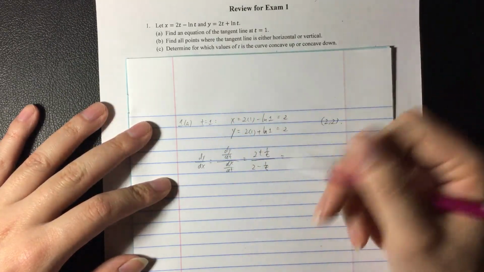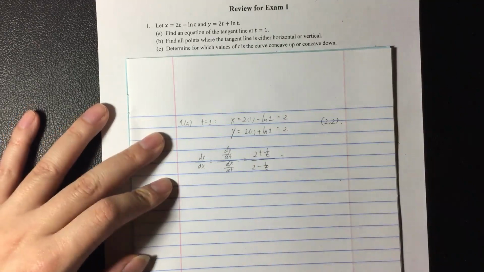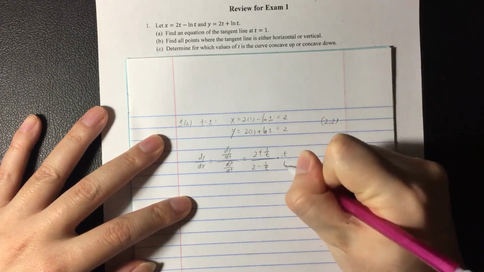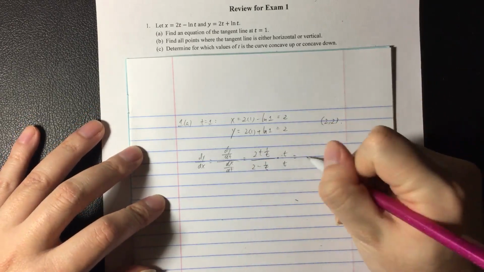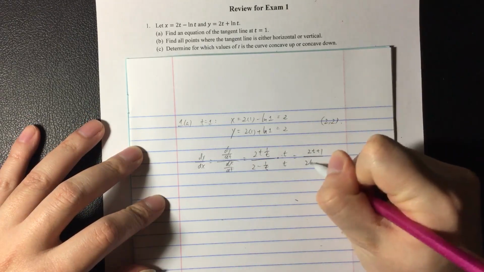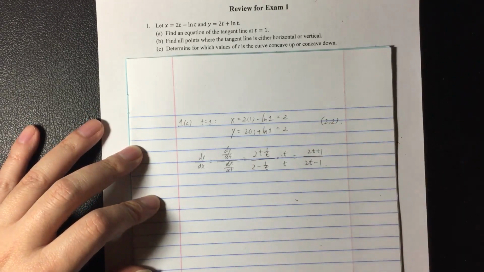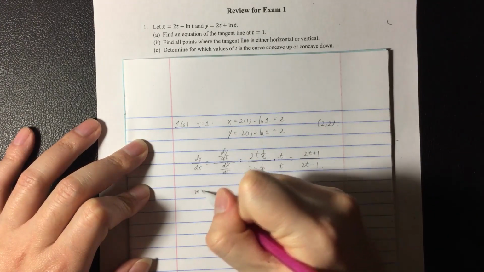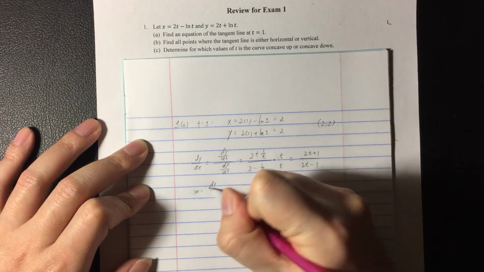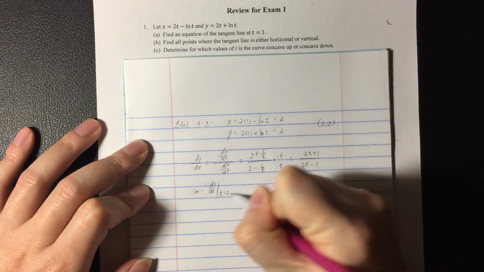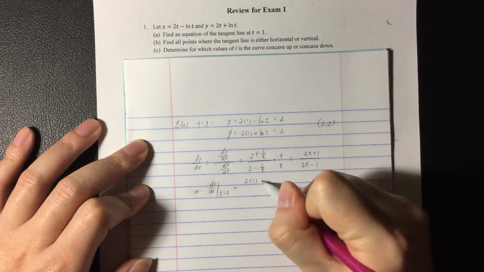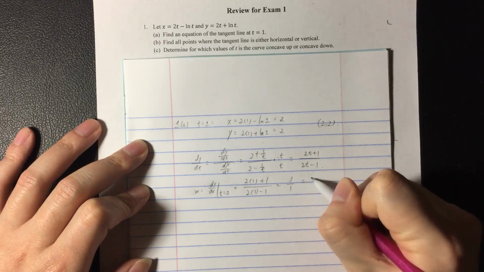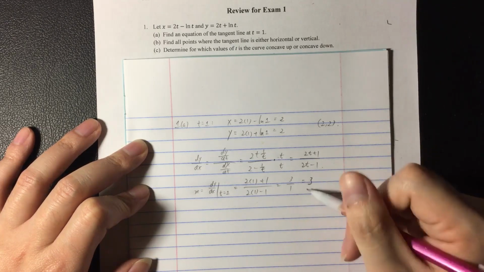To make the expression a little simpler, I can multiply the top and the bottom by t. So the derivative can be rewritten as (2t plus 1) over (2t minus 1). That's the derivative of the curve. Next, I find the slope of the tangent line at t equal to 1. I plug 1 into the derivative: (2 times 1 plus 1) over (2 times 1 minus 1), which is 3 over 1, equal to 3. So the slope of the tangent line at t equal to 1 is 3.